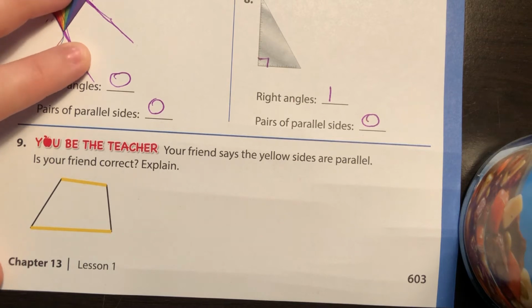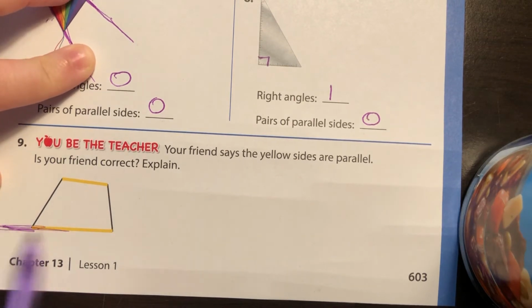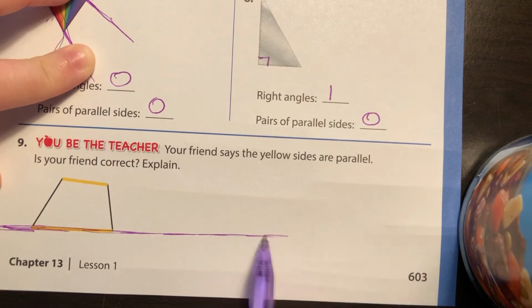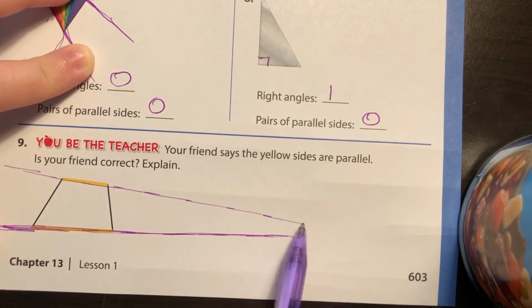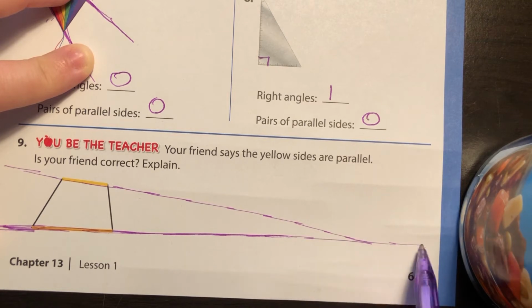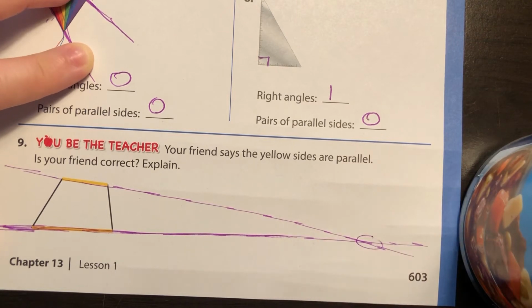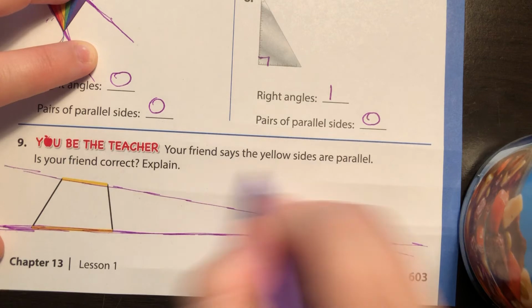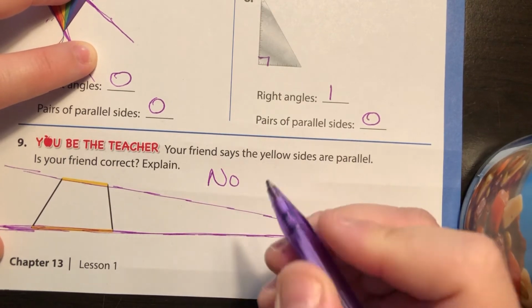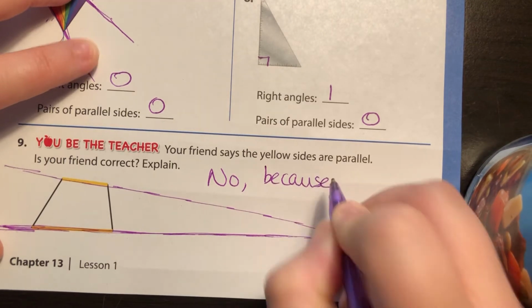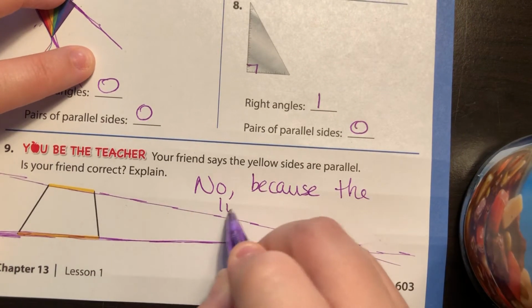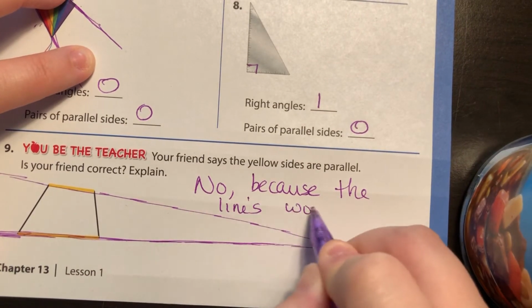Right here it says, your friend says the yellow sides are parallel. Is your friend correct? Well, let's see. Let's extend those lines. So if I were going to make this super long right here, and I was gonna make this line super long. Uh-oh, look at what eventually happens. They cross. So these are no parallel sides. And the explanation is no, because the lines would eventually cross.